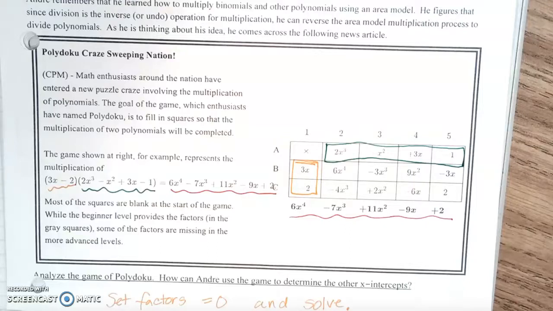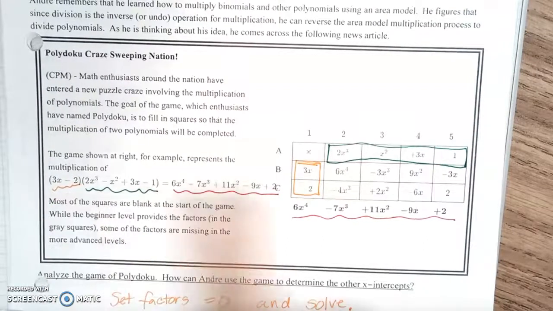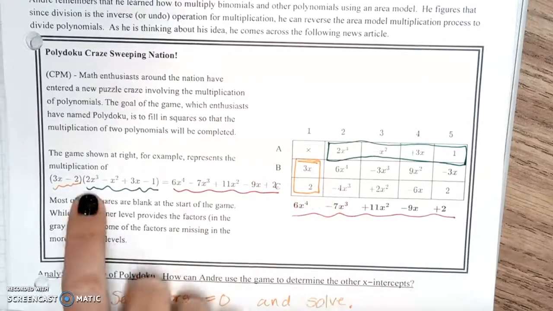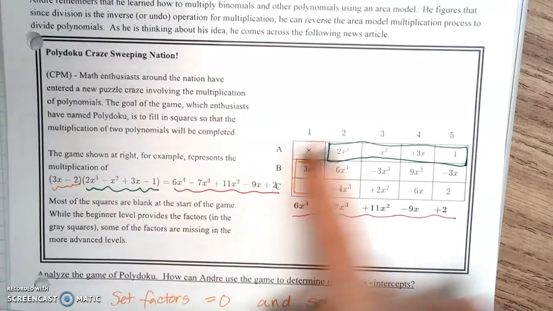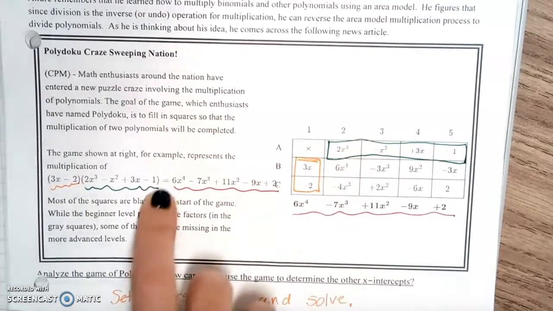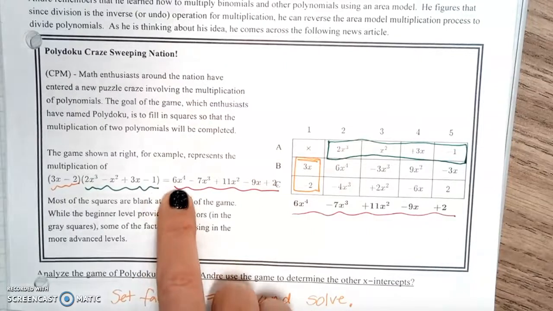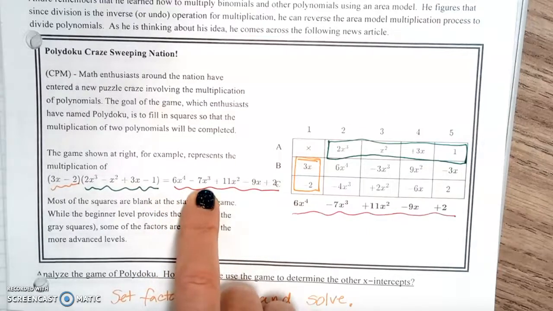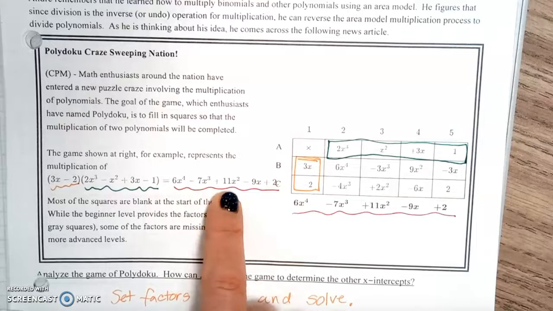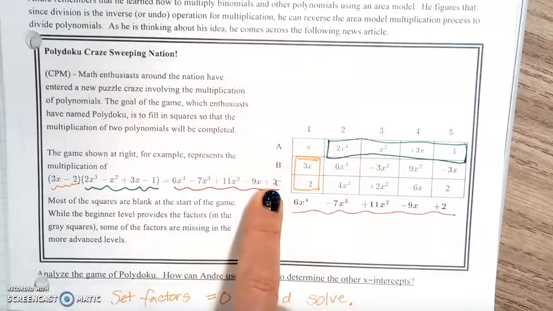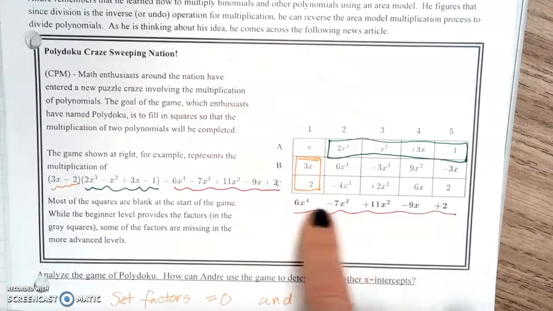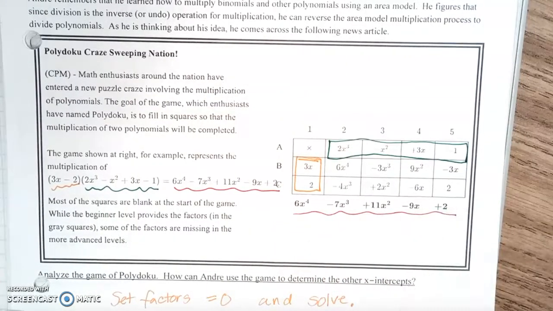The game shown at right, for example, represents the multiplication of 3x minus 2 in orange and 2x to the third minus x squared plus 3x minus 1 in green, which is equal to the polynomial 6x to the fourth minus 7x cubed plus 11x squared minus 9x plus 2. I think that says plus 2, okay? That's the full polynomial that we're going to get.